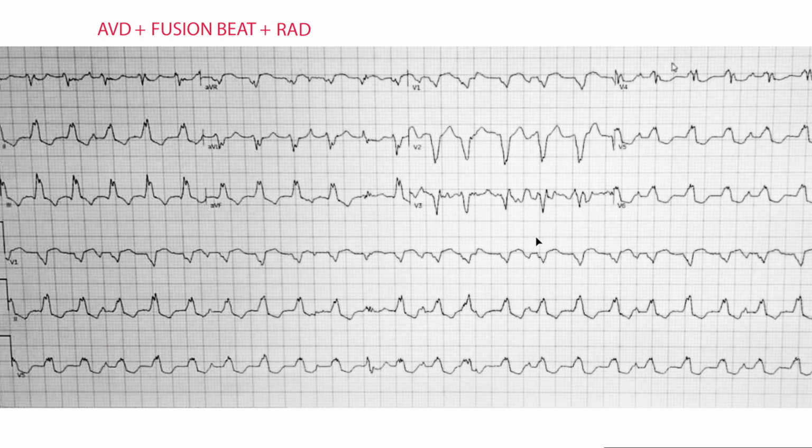And you get out in the real world and you see that there are many things that can mimic wide complex tachycardias. Or that is, in the group of wide complex tachycardias, some of them are ventricular tachycardias, but some are not. Some are just mimics.